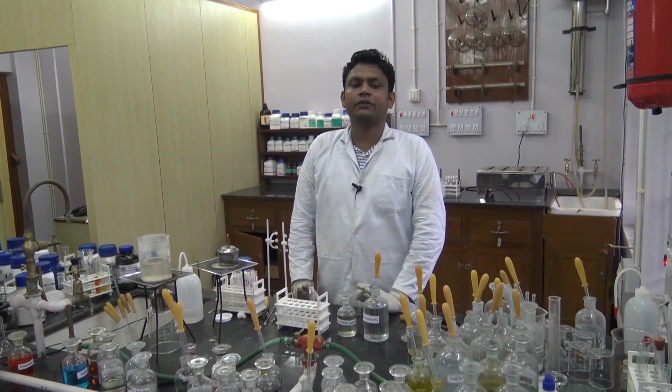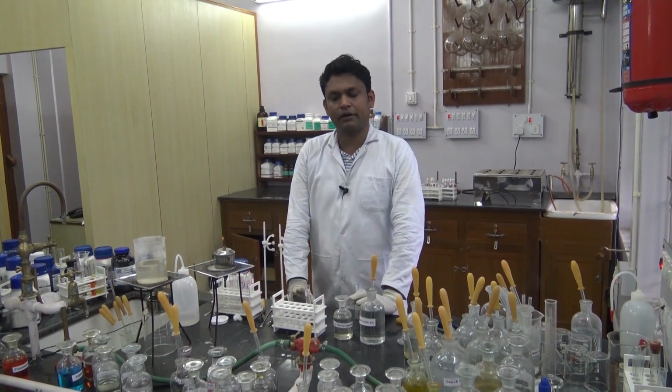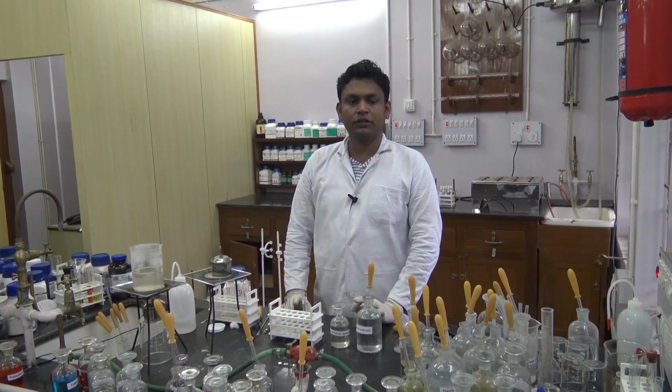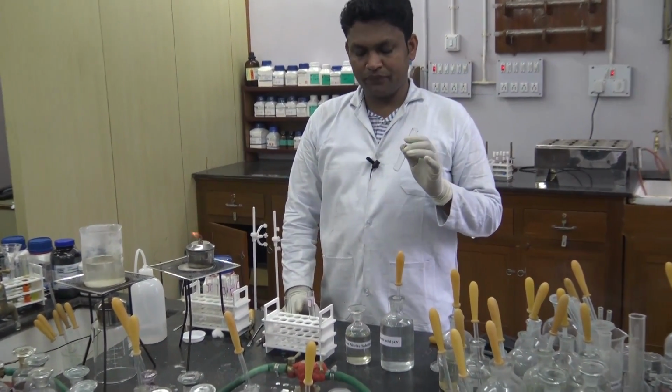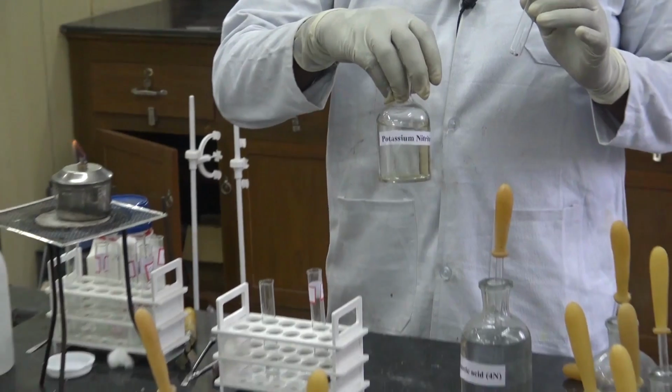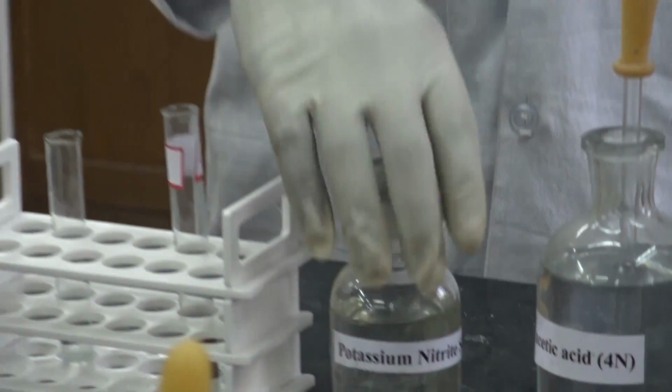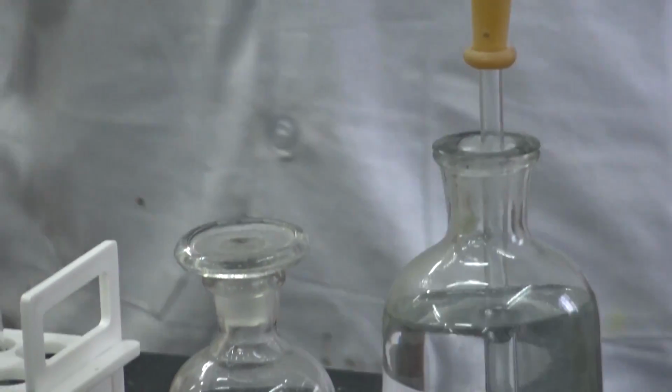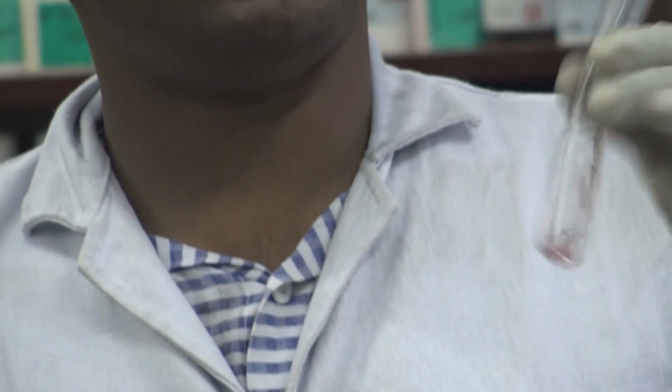Now the confirmatory test for cobalt ion, that is the potassium nitrite test. For this test we require sample solution, potassium nitrite, which may be prepared freshly, and dilute acetic acid solution. For this reaction, at first we have to prepare the sample solution.